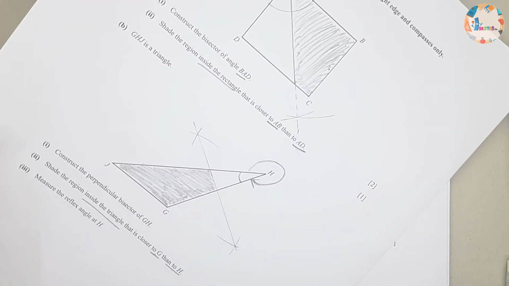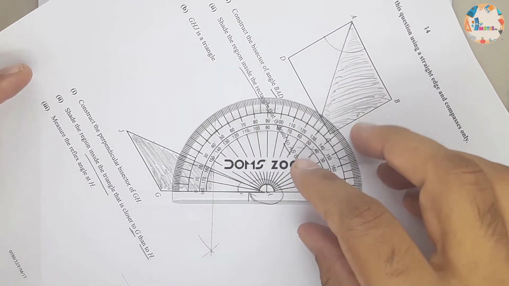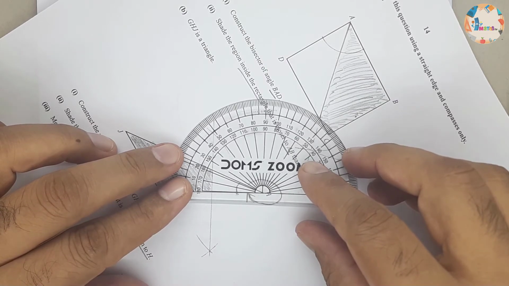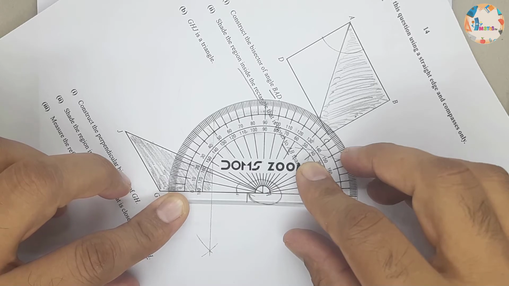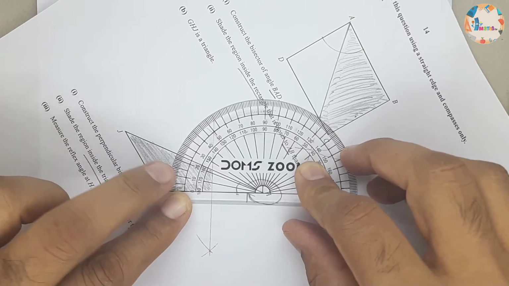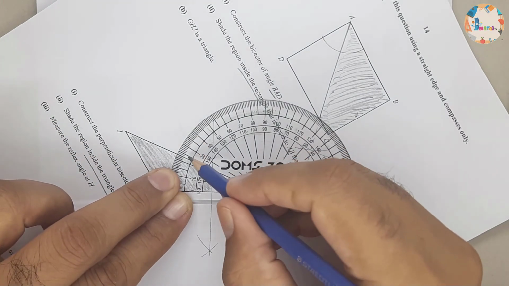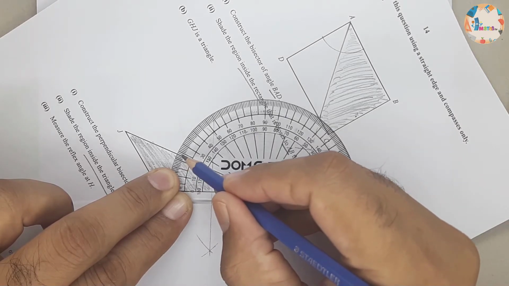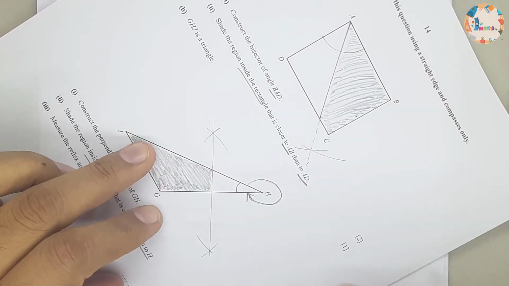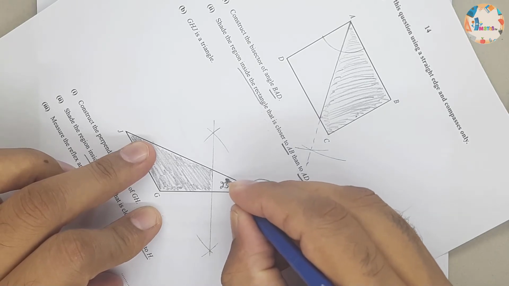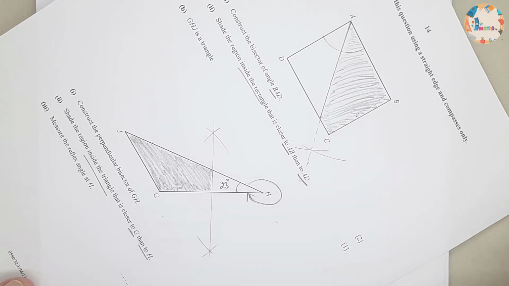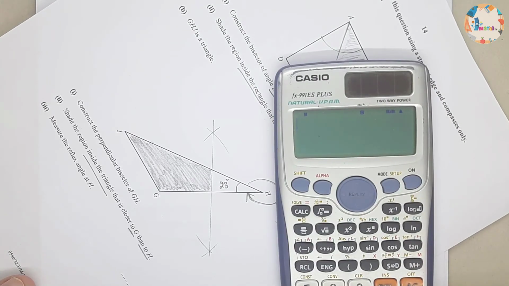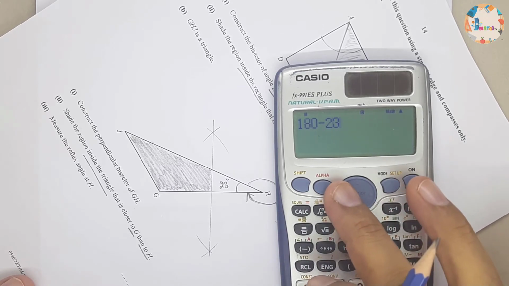This angle we can measure by this protractor. So if we check, 20, 21, 22, 23. So this angle is 23 degrees. Reflex angle will be 180 minus 23, not 180, basically 360.